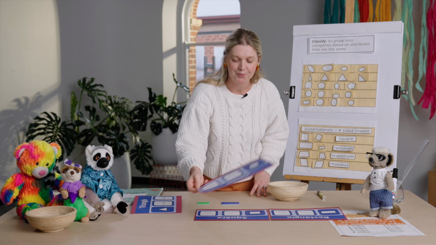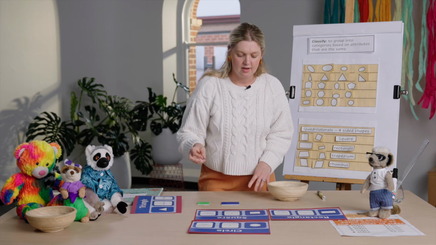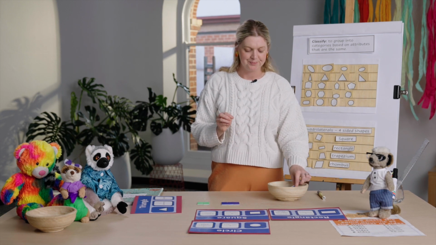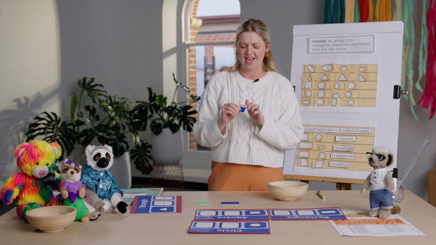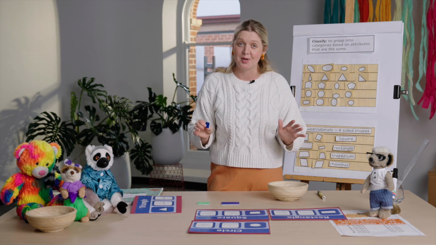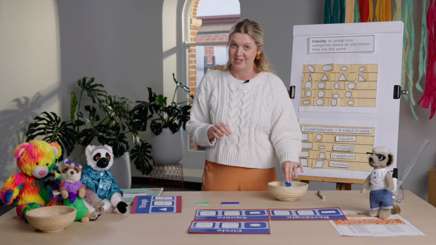A circle. Now we know that circles have no corners and 1 curved edge. But these squares have straight sides, so I know that I'm not going to be able to make a circle. I'm not even going to try that one.